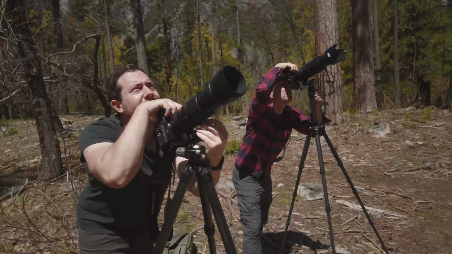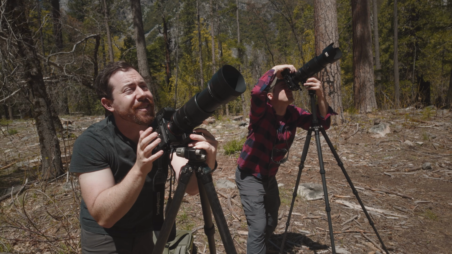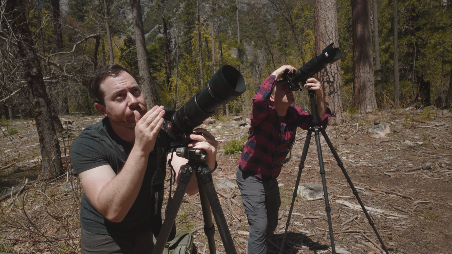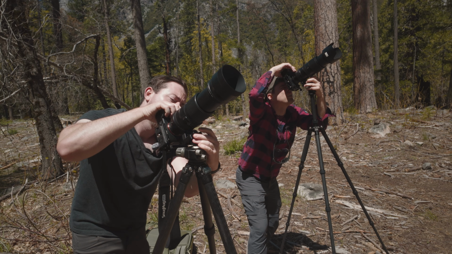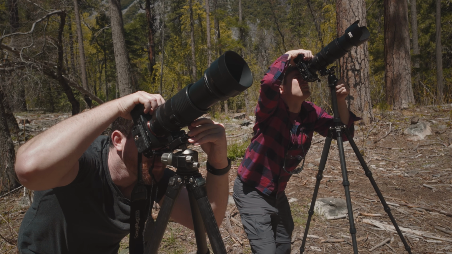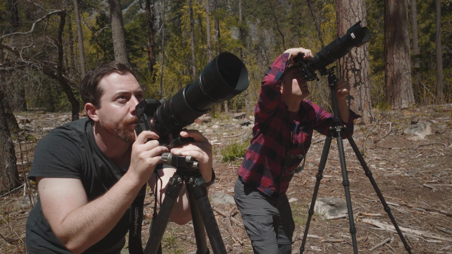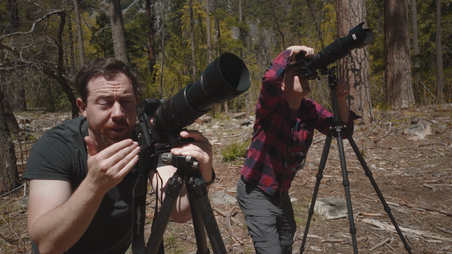For focus, it's really tough to focus on the falls in the mist. What I'm finding is the easiest thing to do is shift over to the cliffside just to the left, and then focus on the rocks that are catching some of the light. And then I can flip back over to the waterfall knowing that they're at the same plane of focus.